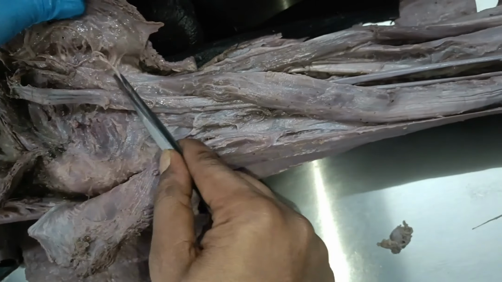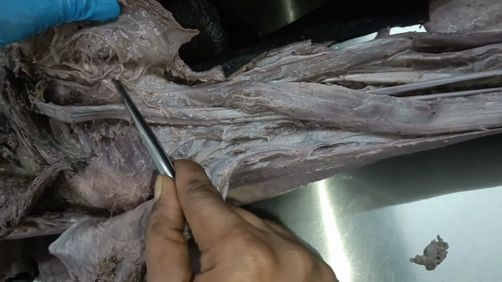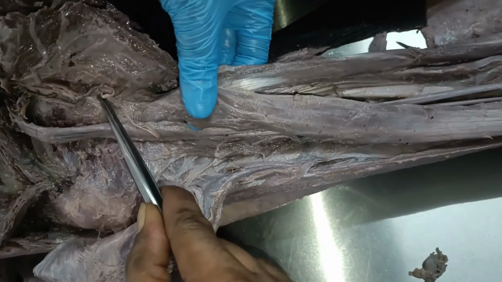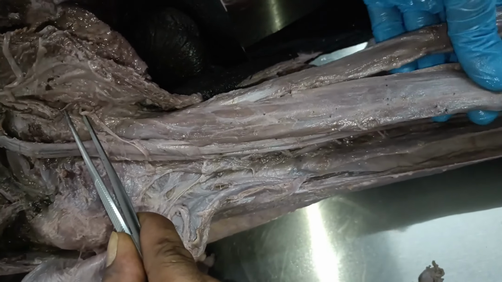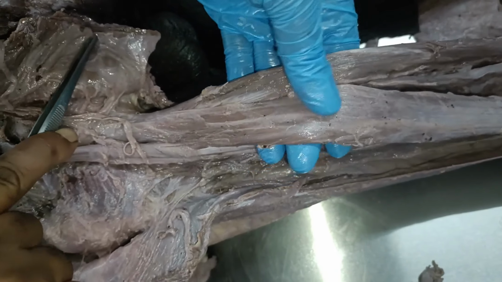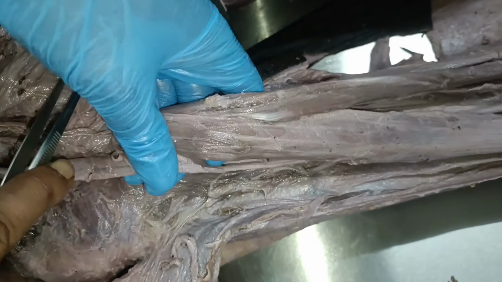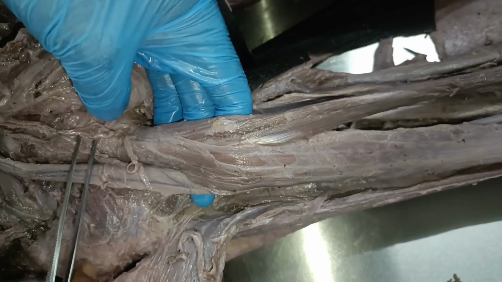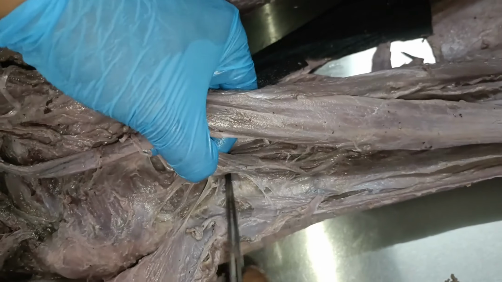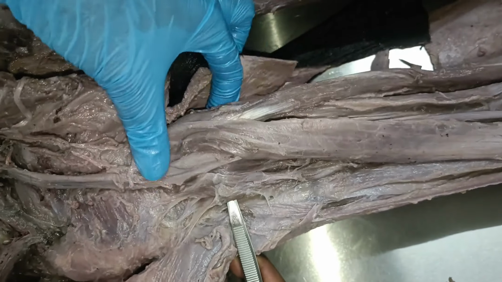Now students, this bony prominence is the ischial tuberosity. From here we will have the origin of the muscles of the posterior compartment of the thigh. So here you can see the group of muscles originating from this ischial tuberosity are known as the hamstring muscles.